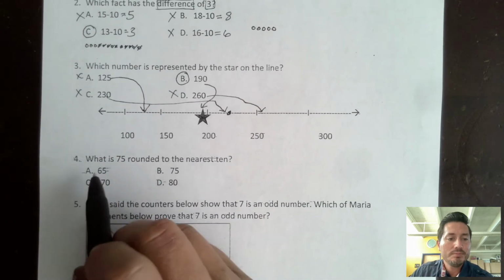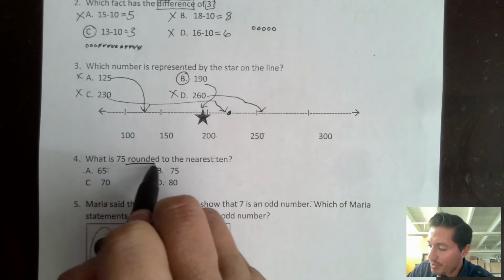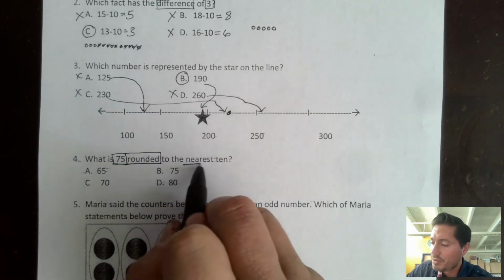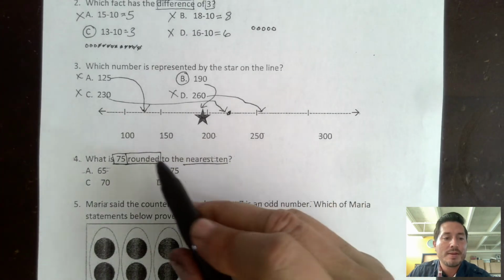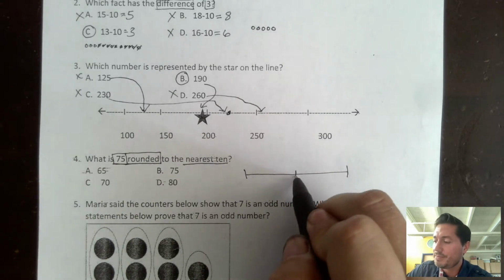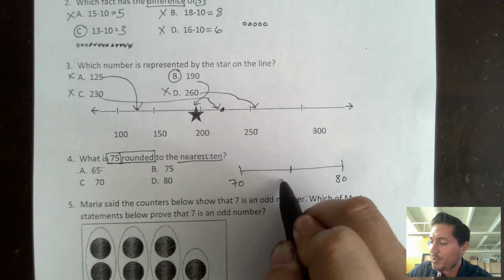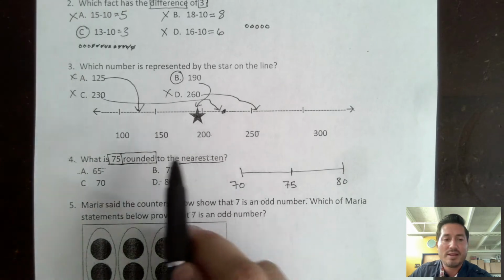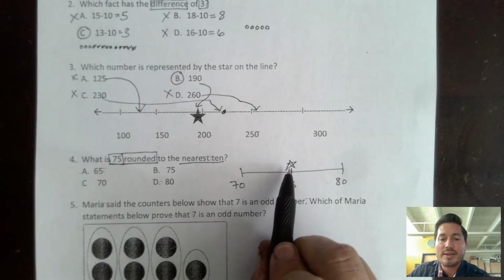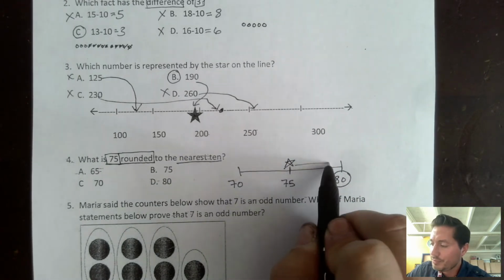Number 4. What is 75 rounded to the nearest 10? Rounding means to find a close number, a close friendly number. So I taught them to do a number line. You start with 70 and 80, and our midpoint is 75, and we're rounding 75, so that's right in the middle. So when we're rounding and we're in the middle, we always go up to 80.